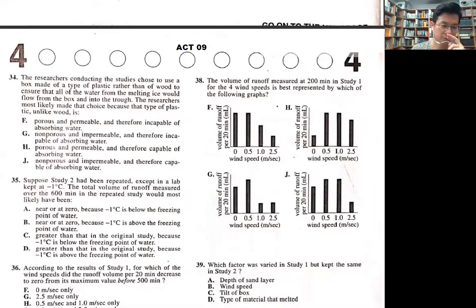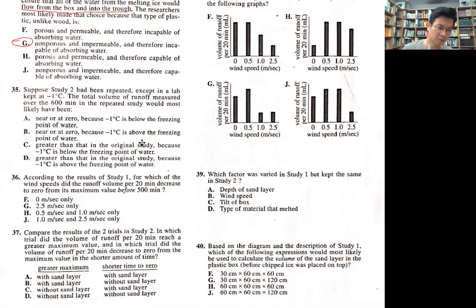34. The researchers who conducted the study chose to use a box made of a type of plastic rather than wood to ensure that all the water from the melting ice would flow from the box into the cloud. Researchers most likely made the choice because the type of plastic, unlike wood, is non-porous. So all the water will stay there. If you wet the wood, you lose that liquid, the water.